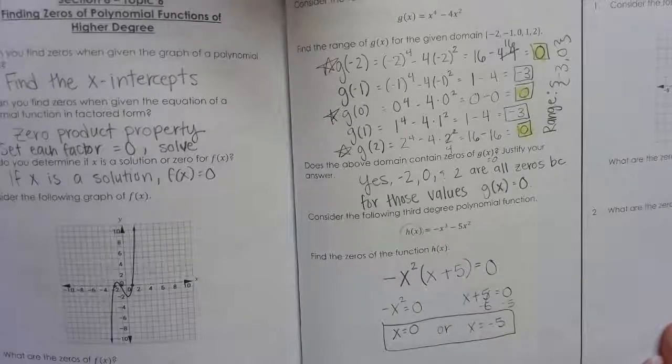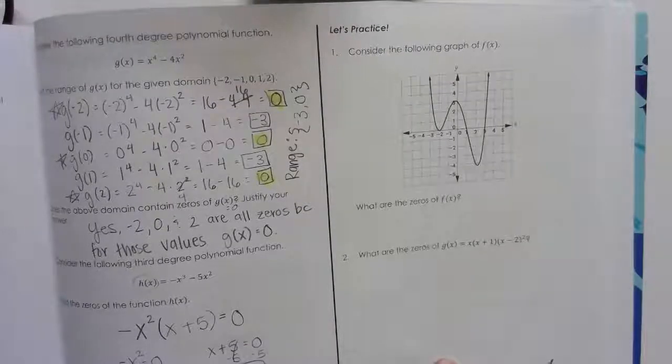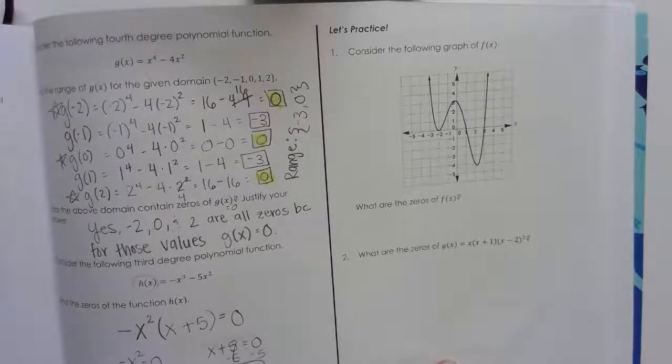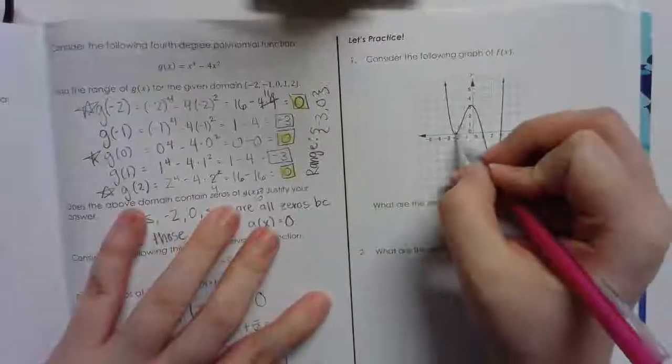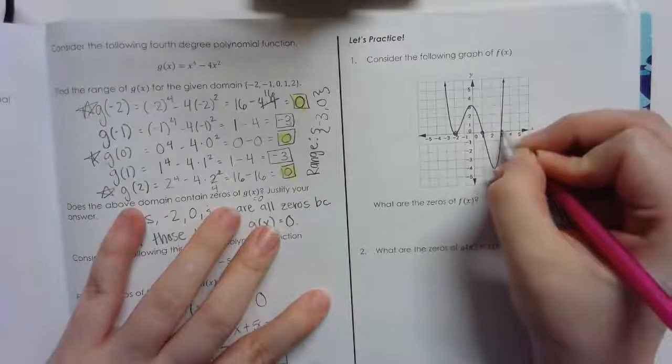Moving right along, let's look at this graph. Consider the following graph of f of x. What are the zeros of f of x? Graphs are pretty easy to find the zeros on because we're just looking for those y-intercepts. So we're going to look at this graph and pick out the y-intercept. So that would be here, that would be here, and that would be here.